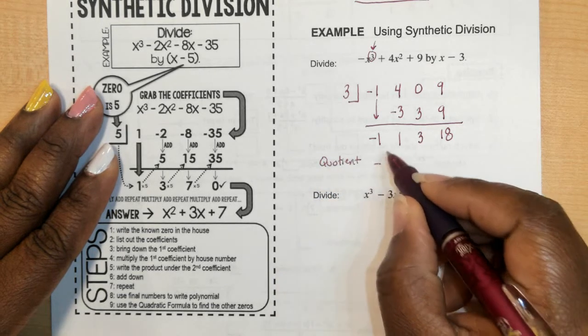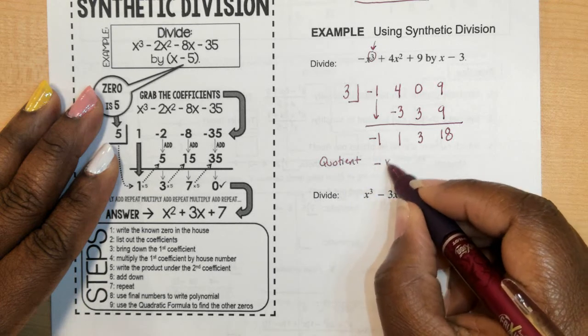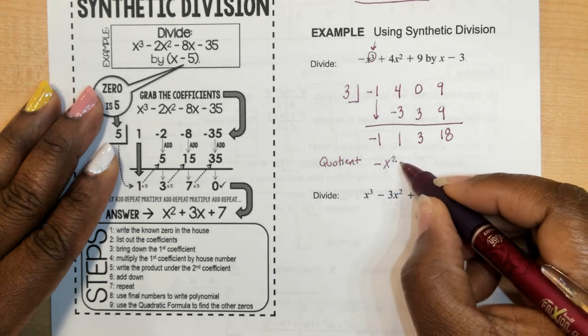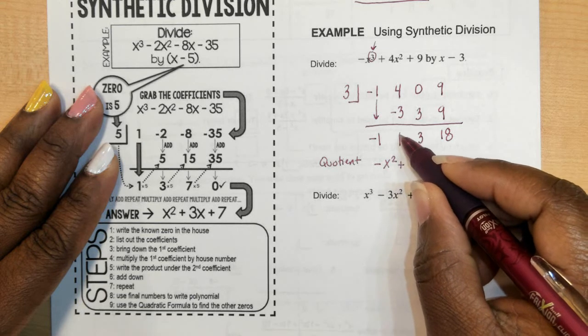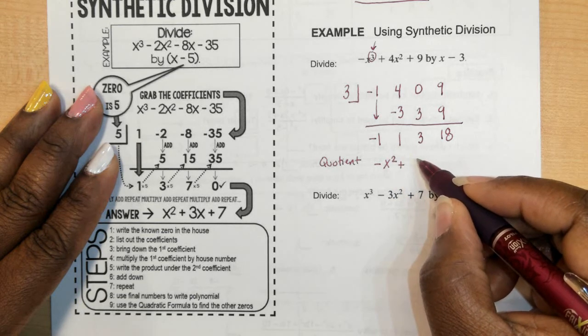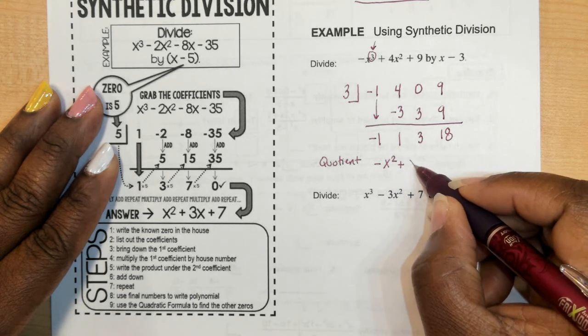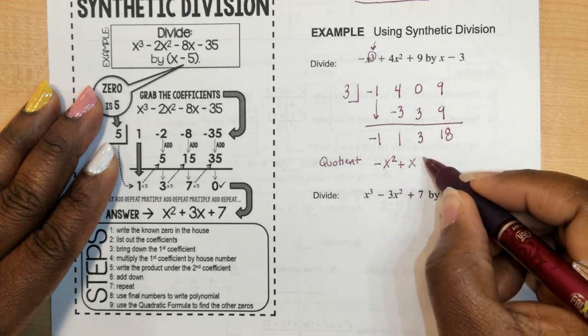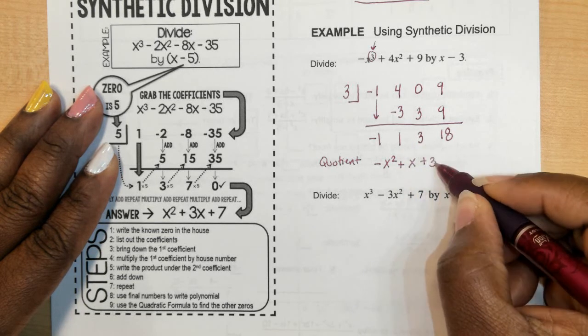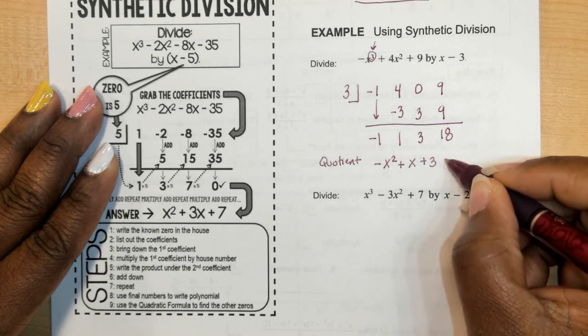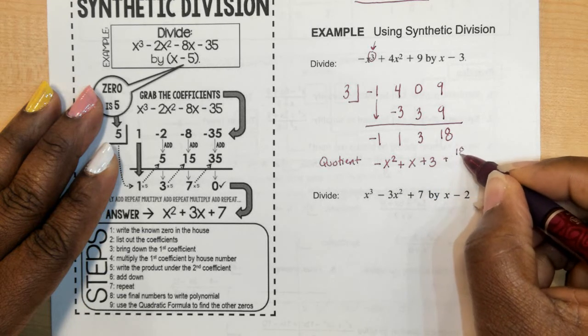is negative 1x squared plus, this is now linear because I'm going to go down to a power of 1. So this is now 1x, and then plus 3 is my constant. The 18 is a remainder.